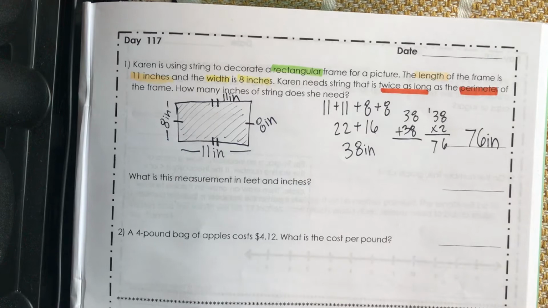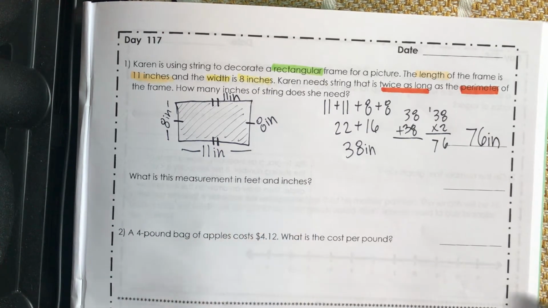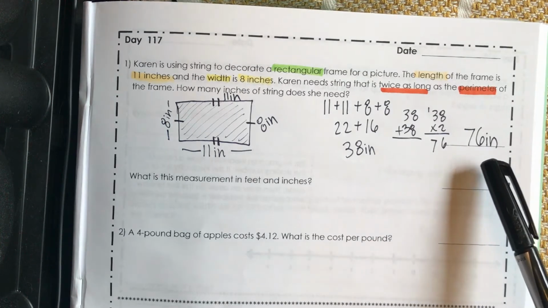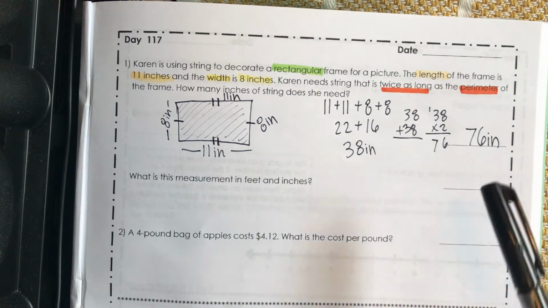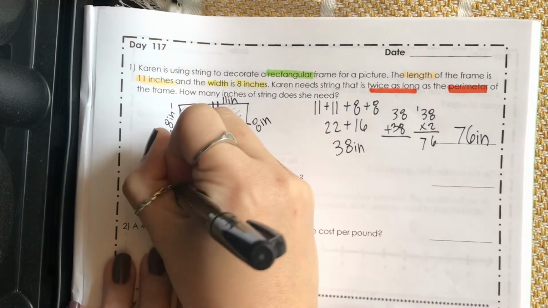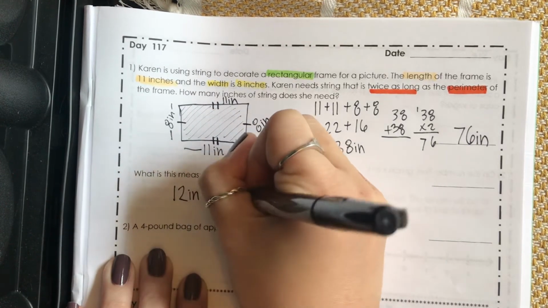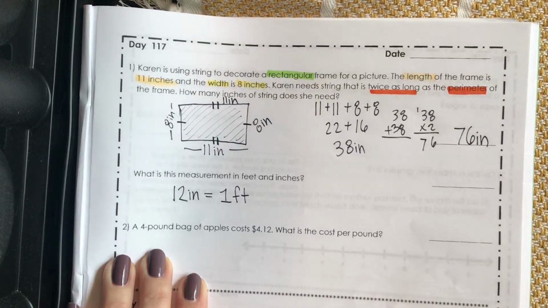All right, next question says, what is the measurement in feet and inches? Well, we know the measurement in inches is 76 inches, right? So we got to think, okay, how many feet would that be? Well, I know that there are 12 inches in 1 foot, right? Just kind of something I know off the top of my head.